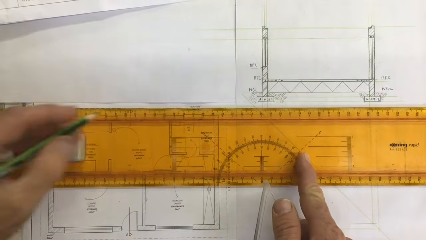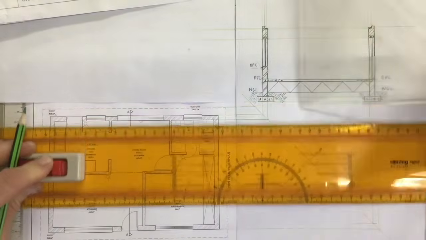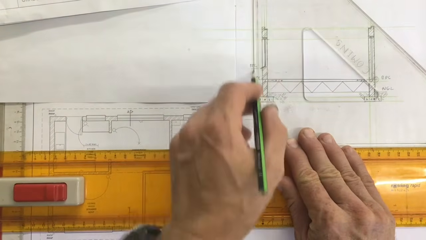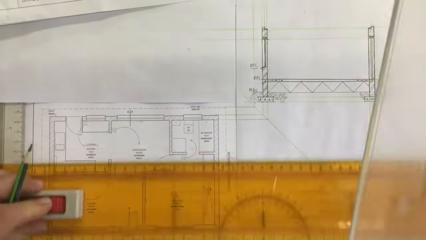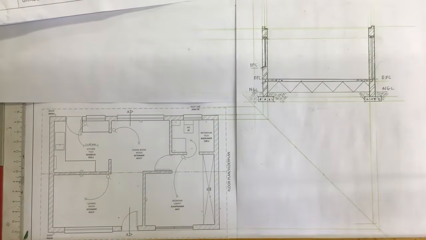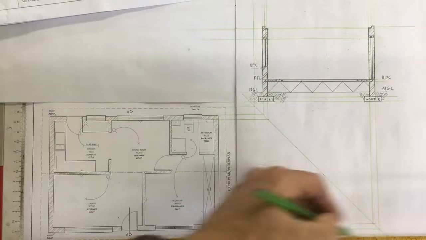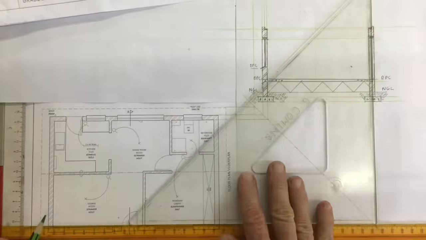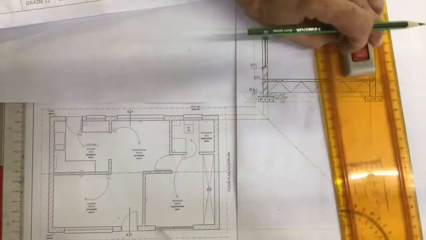I'm going to take that out there so that I can find where the roof ends. Okay, that's over there. And on the other side, of course, we've got a line that's going to come out over here from where that dotted line is. That's the edge of the roof. And take that up to the top over there.